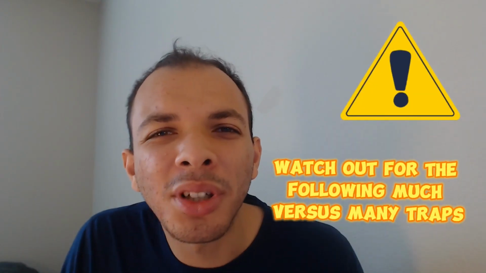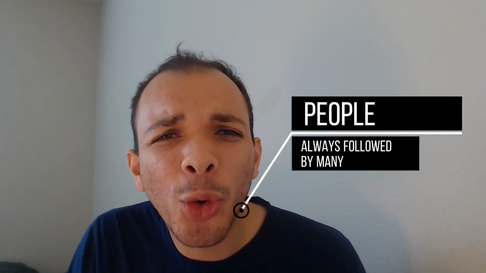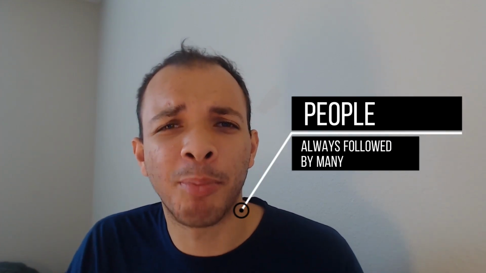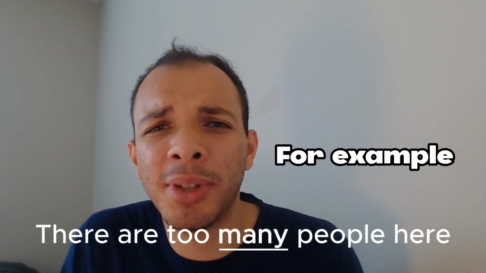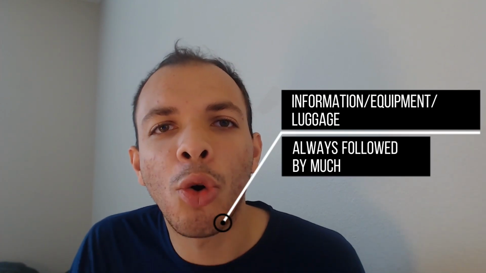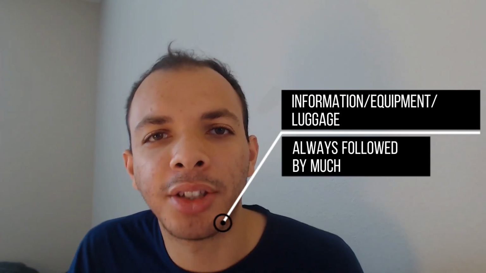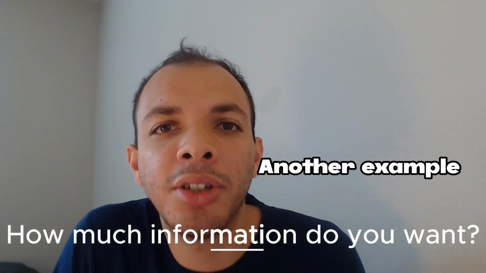These are both little memory tricks you can use to try and remember the difference between a countable and uncountable noun. Watch out for the following much versus many traps. The word people is always followed by many and never much. There are too many people here. Information, luggage, and equipment are always followed by much. How much luggage did you bring to the airport? How much information do you want?